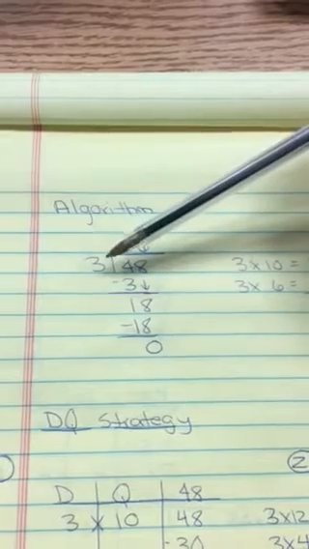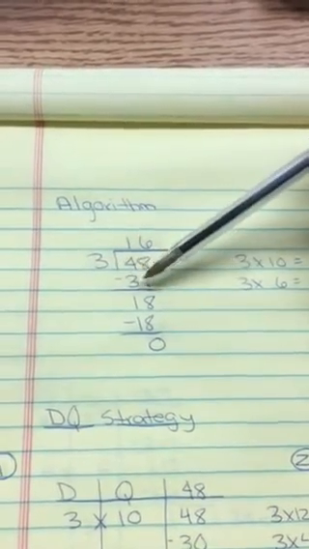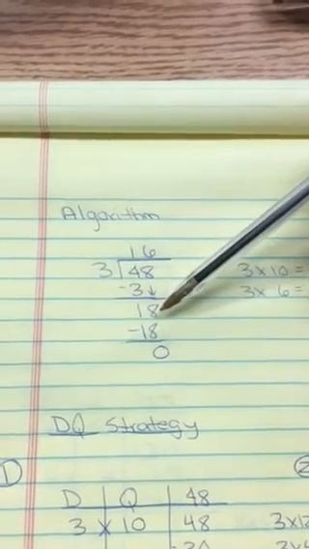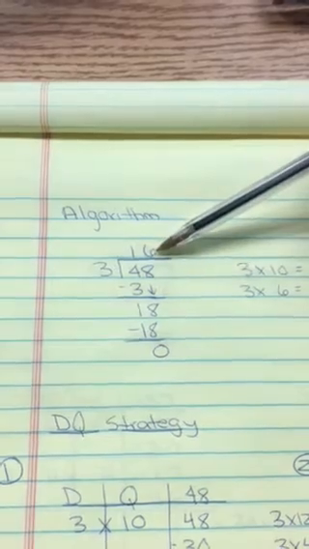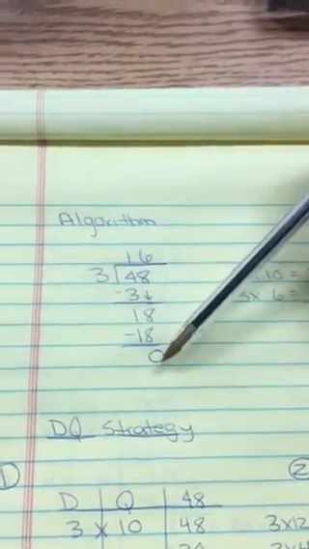Notice when we go through it, can 3 go into 4? How many times? That's 1 time. 1 times 3 is 3. I subtract, get a 1. You pull down that 8. What times 3 gives me 18? That'd be the 6. 6 times 3 is 18. I subtract, and I have no remainder.